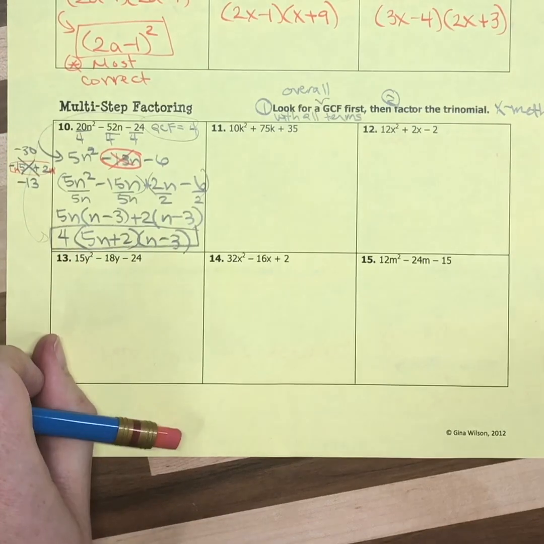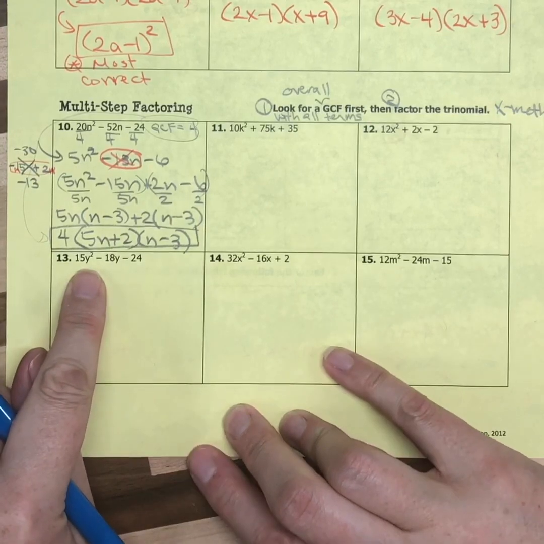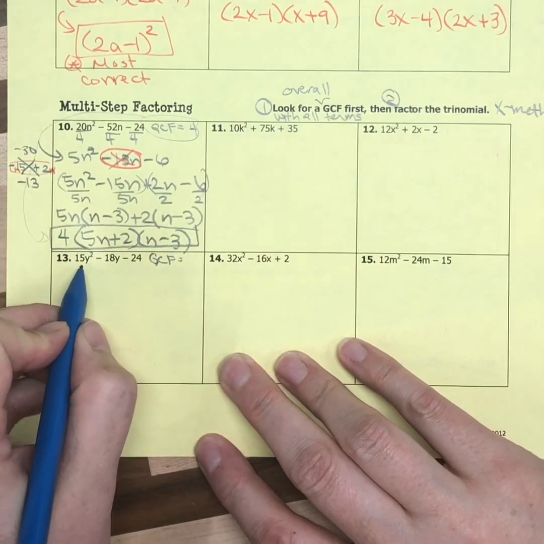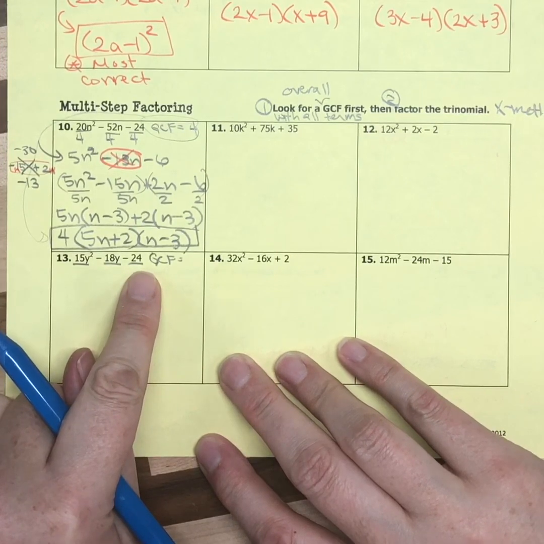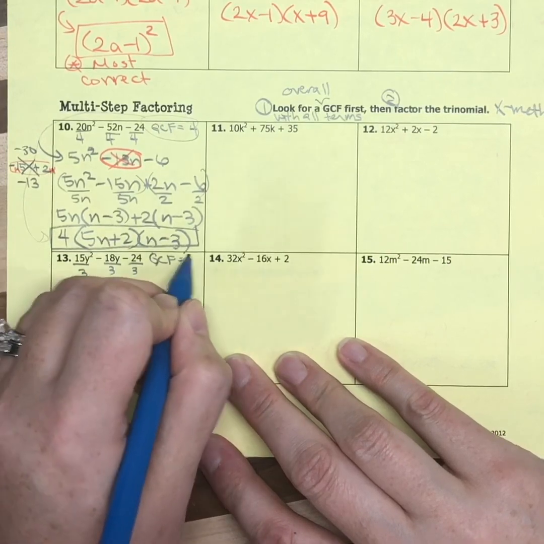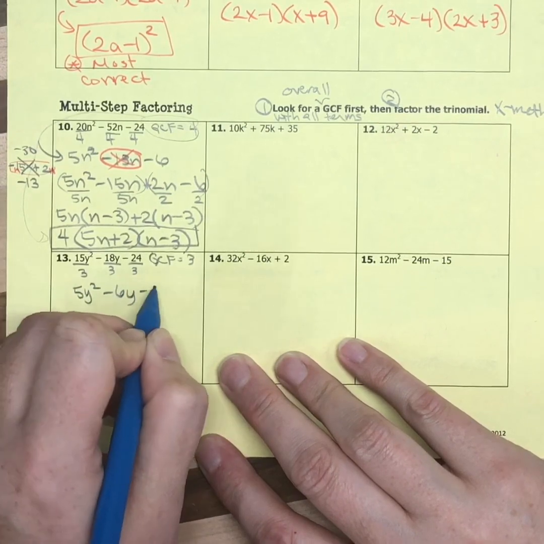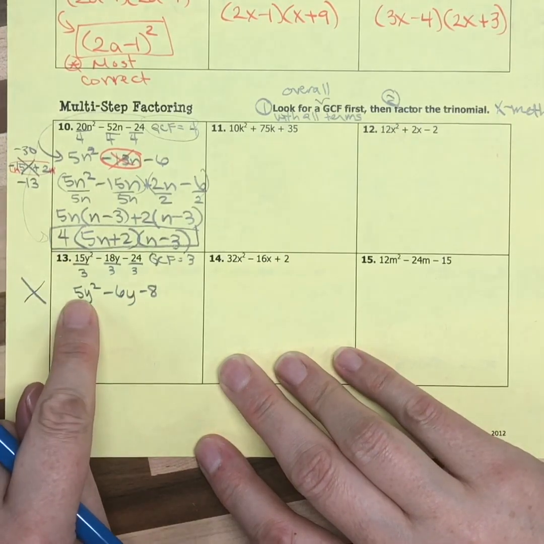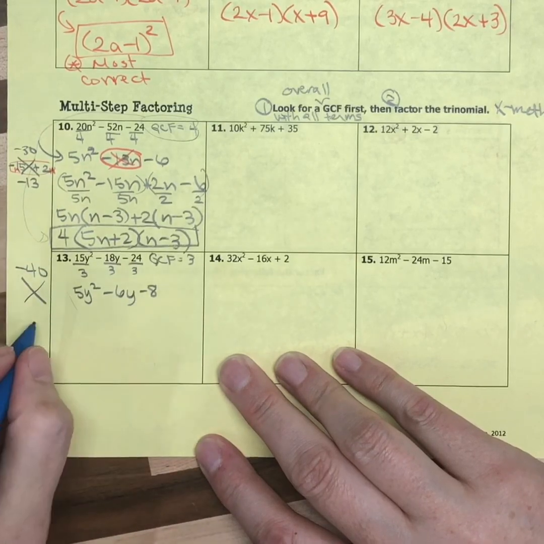Now, let's look at, I guess it doesn't really matter, but let's do number 13. So first, the overall GCF between 15, 18, and -24, since the last term does not have a y, is 3. So this becomes 5y squared minus 6y minus 8. We go straight into the x method using our a times c, which is -40, and our b is -6.